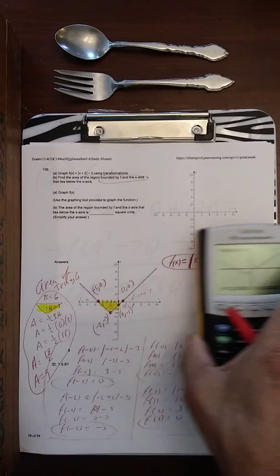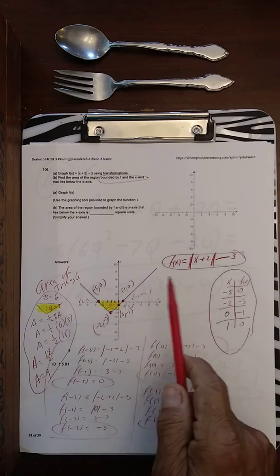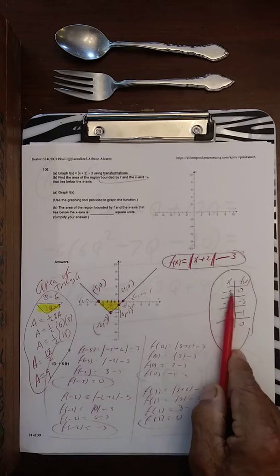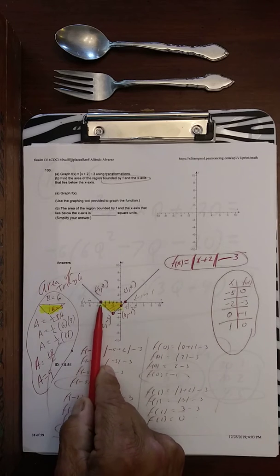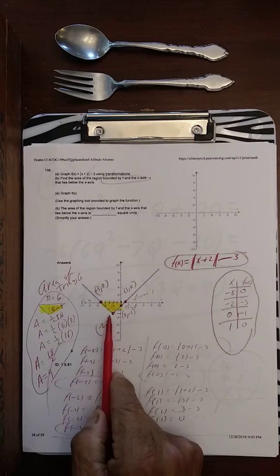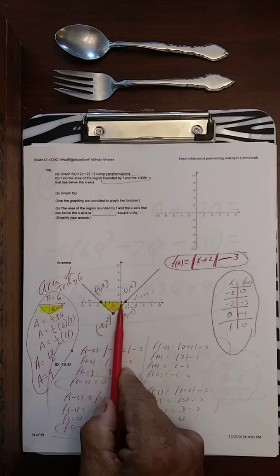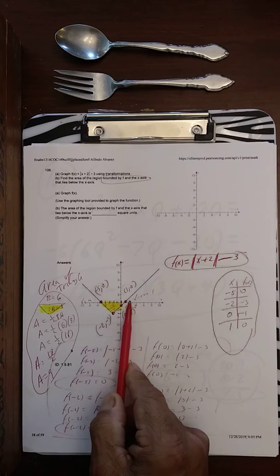Alright, anyway. So the graph is going to give you negative 5, 0, negative 2, negative 3, negative 3, 0, negative 1, and 1, 0. So negative 5, 0, negative 2 and negative 3, negative 3, 0 and negative 1, and 1, 0.